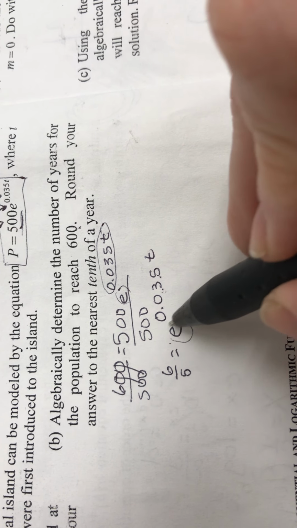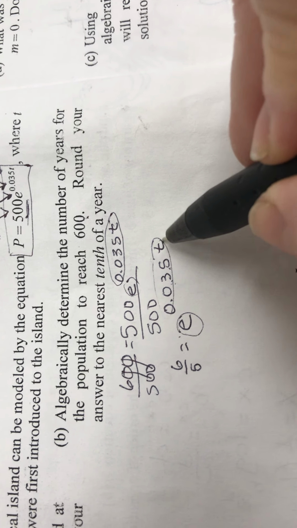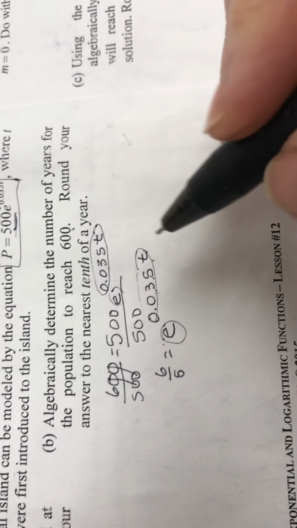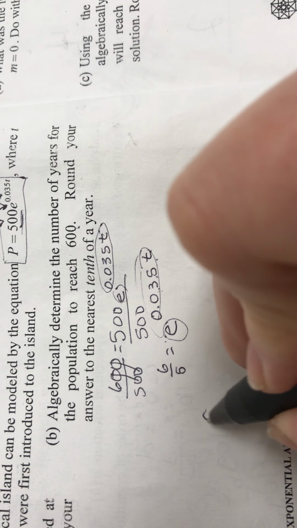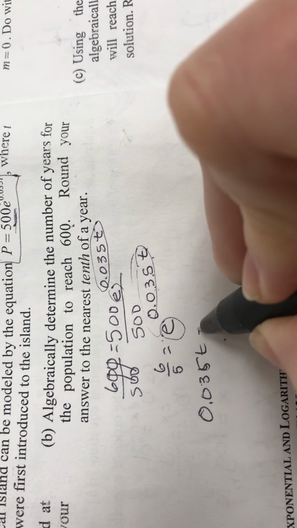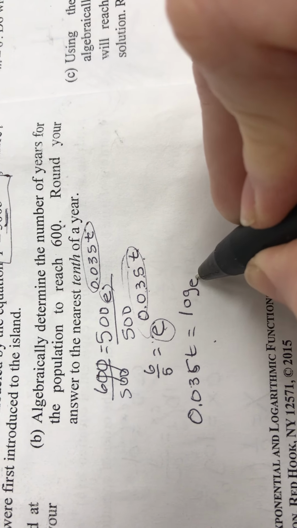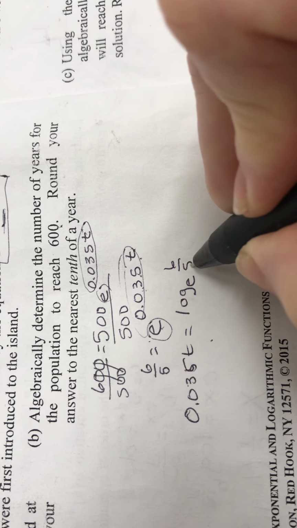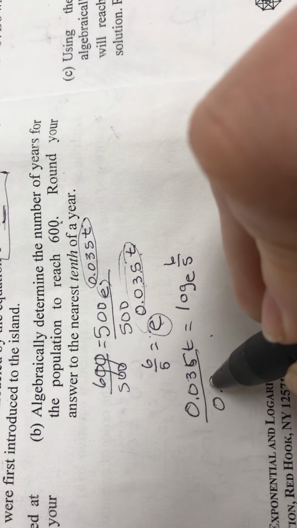So now I have a base and an exponent, and I need to solve this. We do exactly what we did in the lesson prior to this. We take the log, using the base e, of 6 over 5, and then divide both sides.